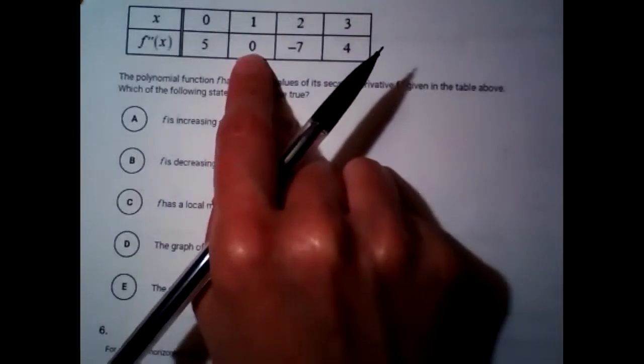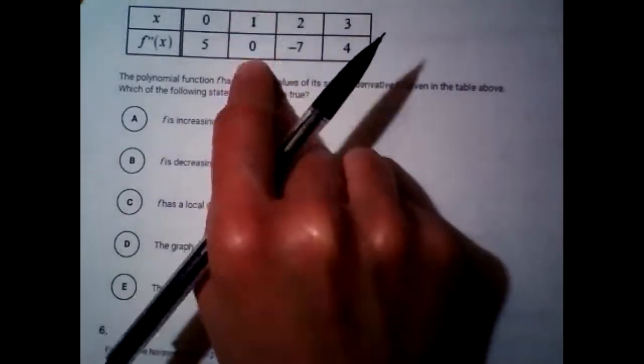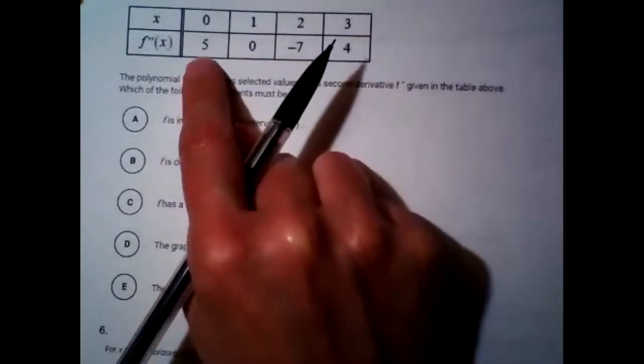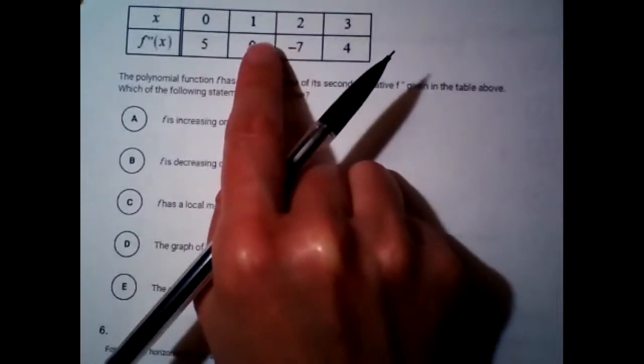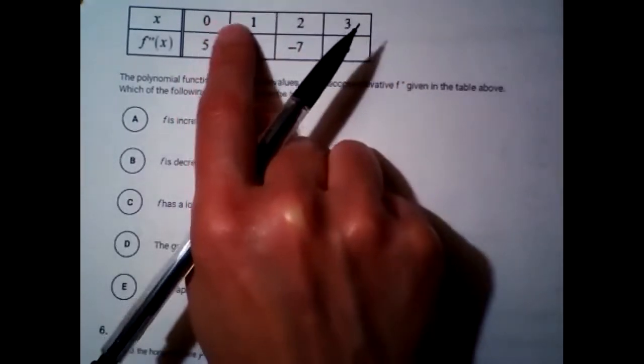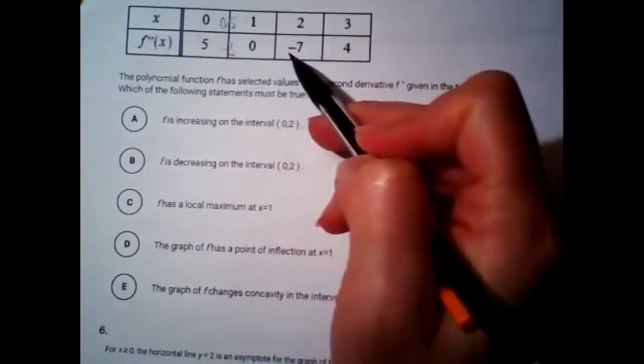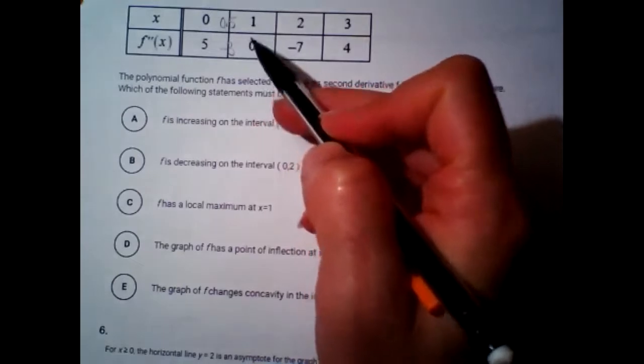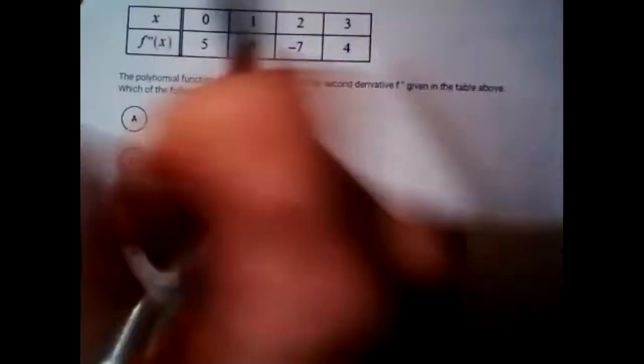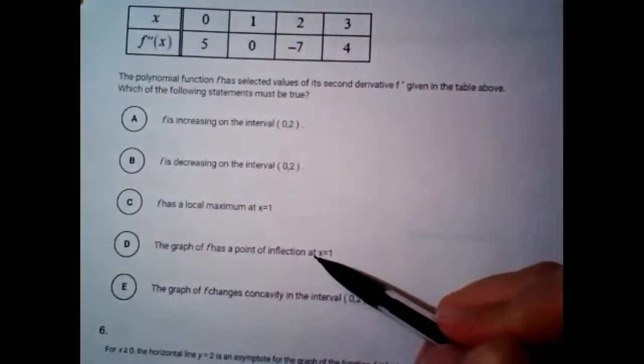This is a little tricky because the second derivative equals 0 at 1, and we have a positive and then a negative, so it looks likely. But here's the thing. We don't know what happened in between 0 and 1. Say at like 0.5, this went down to like -3. And then both sides would be negative, and we wouldn't get a point of inflection there. There wouldn't be any change. So we don't know exactly what happened in between 0 and 1, so we can't guarantee that.